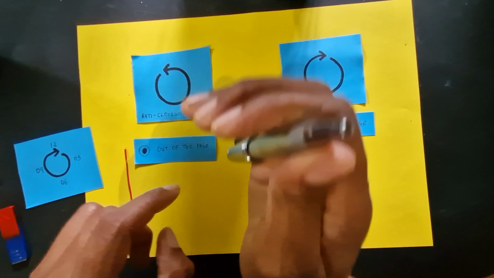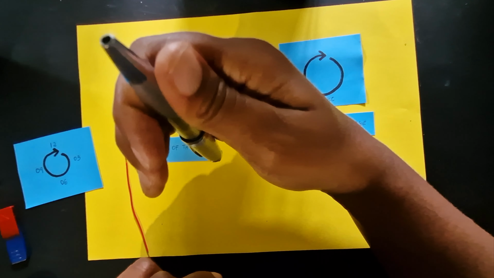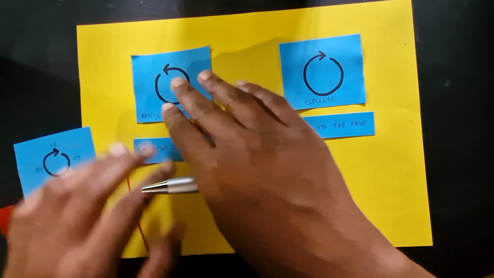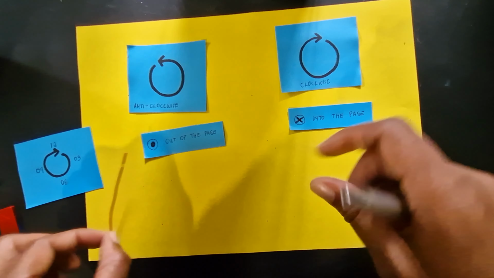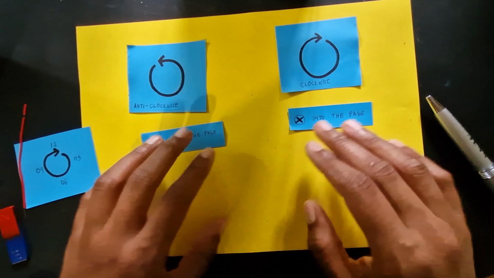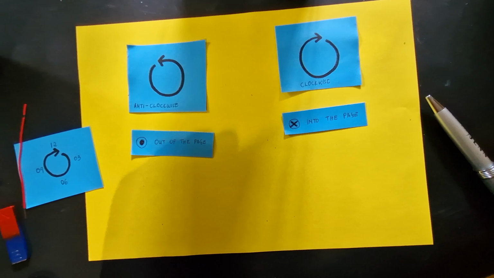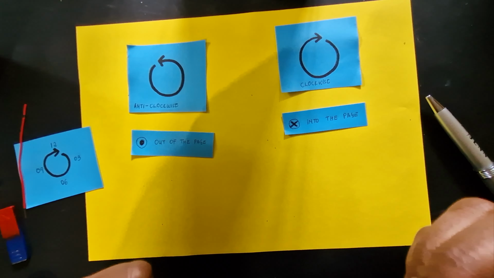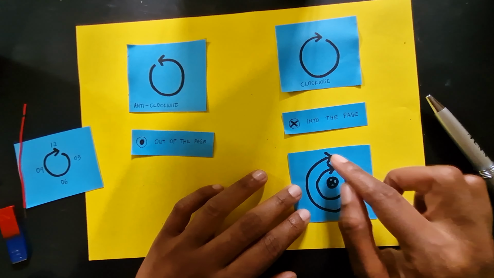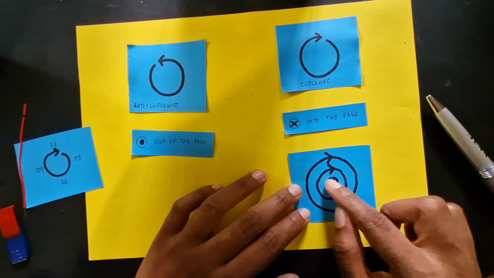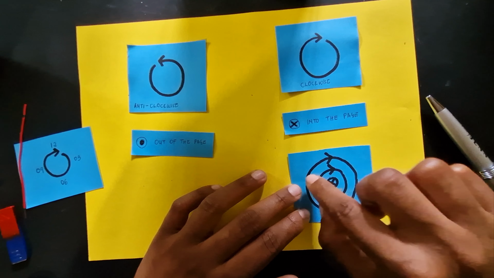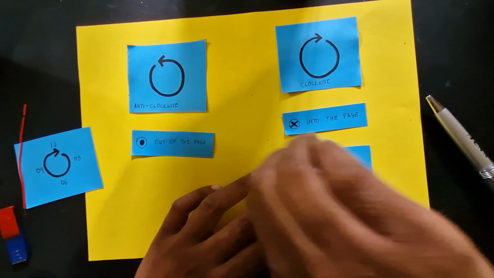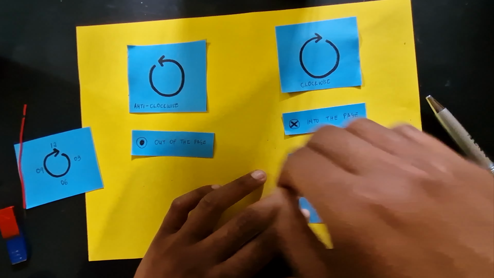If that is clear, if you are asked to draw this situation, because you're not going to draw all of these things, you say, okay, this is into the page. Look at the direction of my magnetic field. You draw that circle in the middle with an X and you draw the direction of the magnetic field around it, and it's in the clockwise direction.